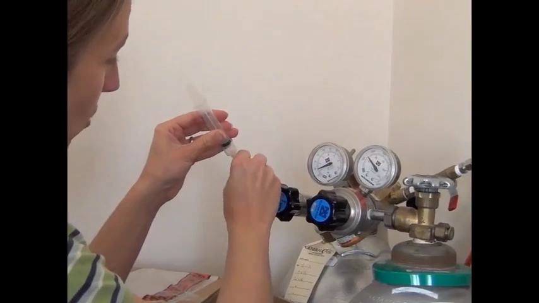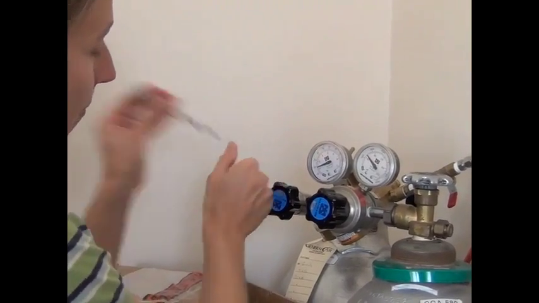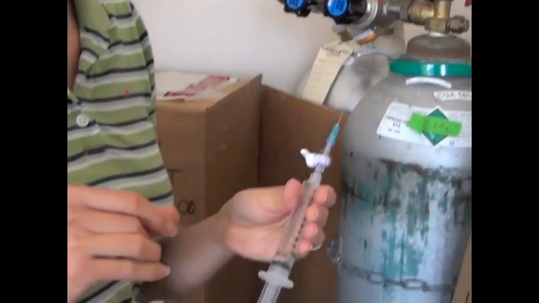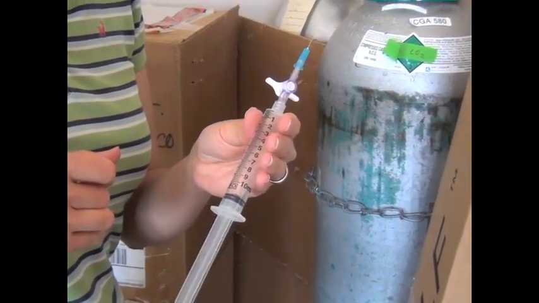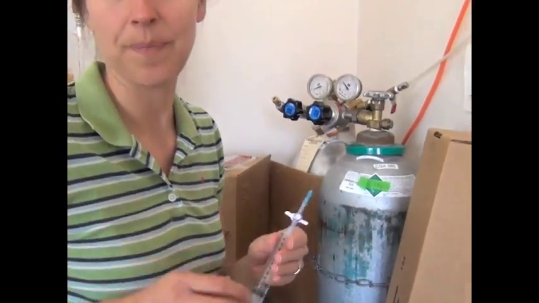So this is my actual sample I'm going to take. And this is a 10 ml syringe. And for our standard curve, we're going to do 2 mls, 4 mls, 6 mls, 8 mls, and 10 mls.